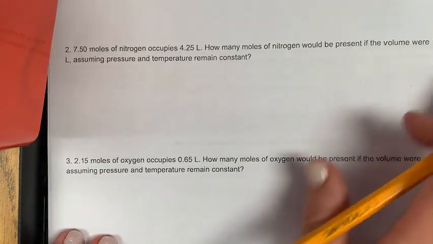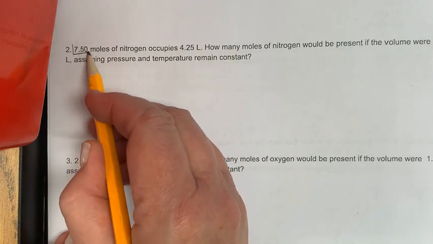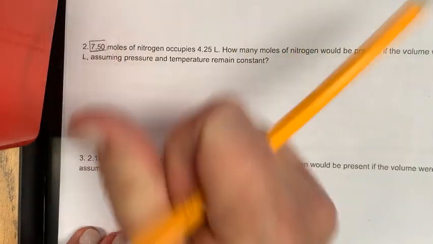All right, so I'm going to do number 2 here. So if we have 7.50 moles, actually let's include our units in there too.